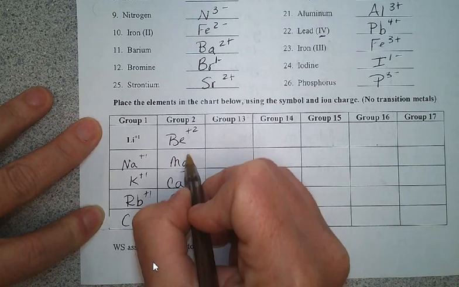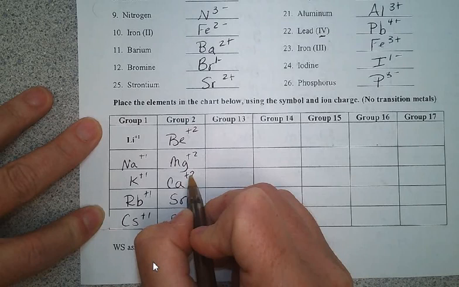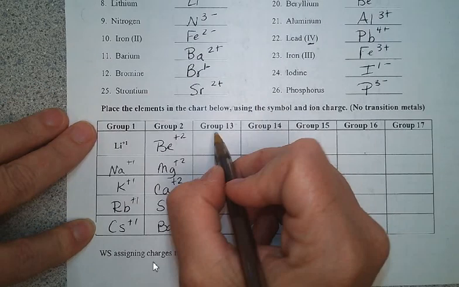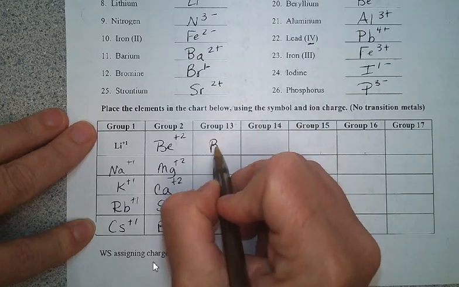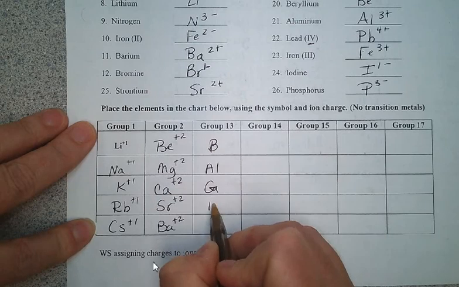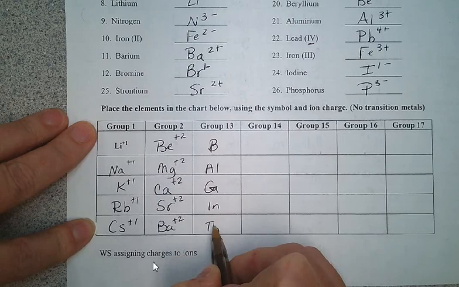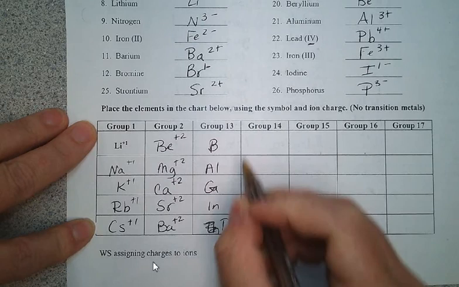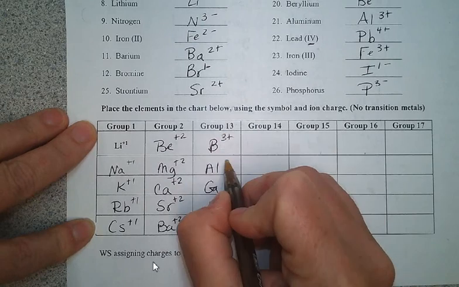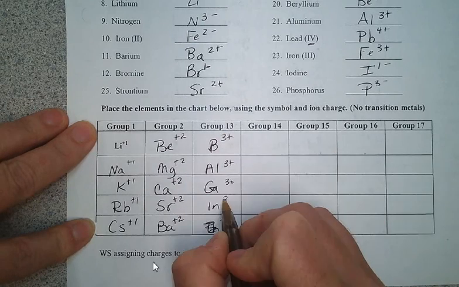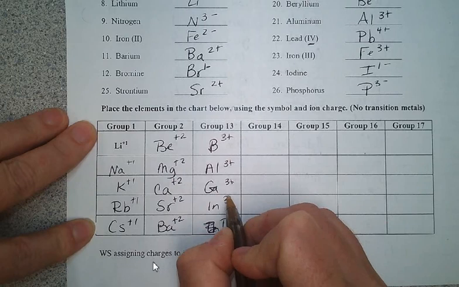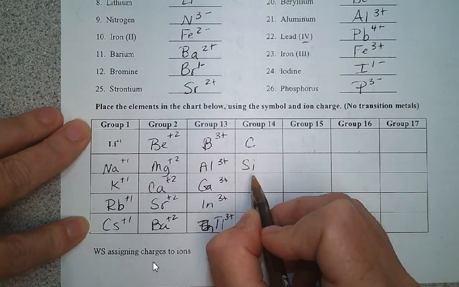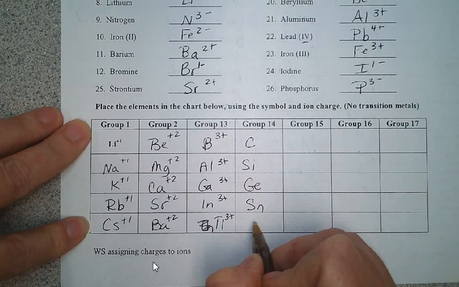Group 13 is boron, aluminum, gallium, indium, and thallium, Tl, and these are all 3+ charges. Group 14 is carbon, silicon, germanium, tin, and lead, and these are all 4+.